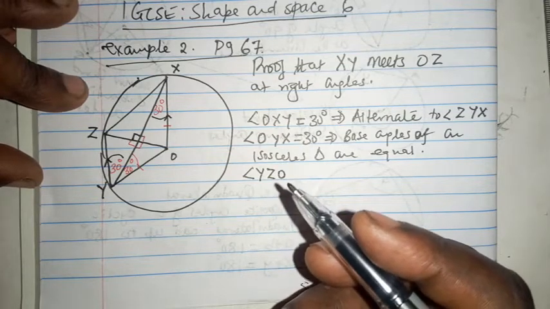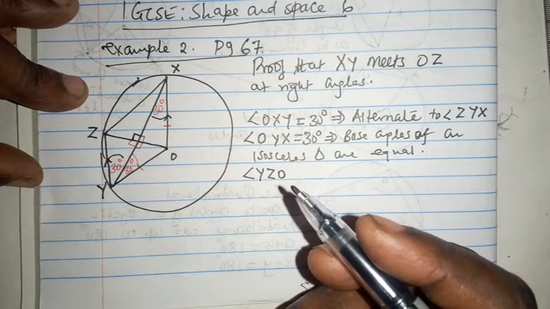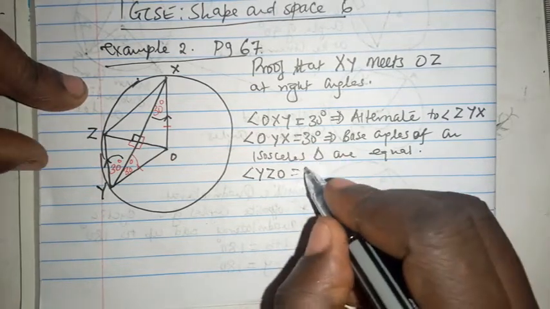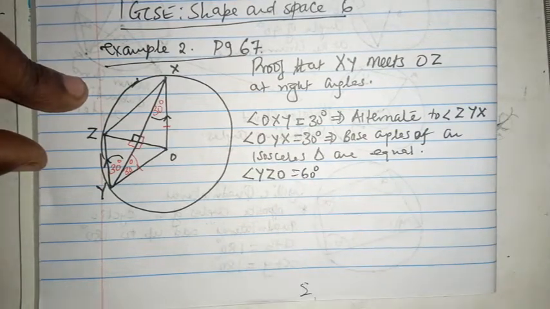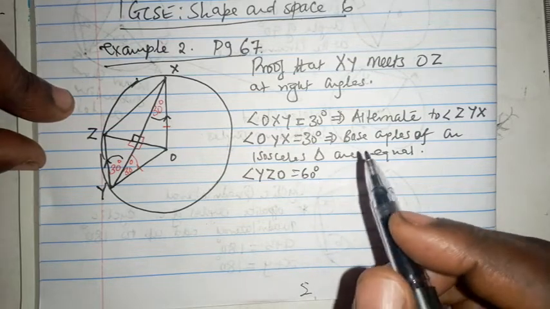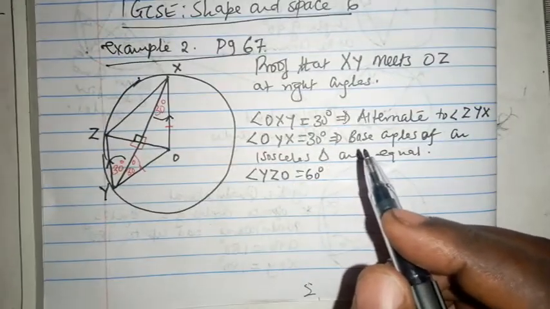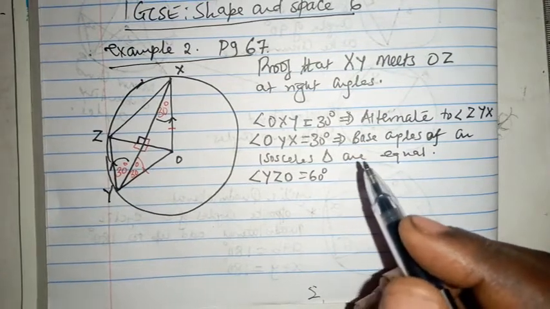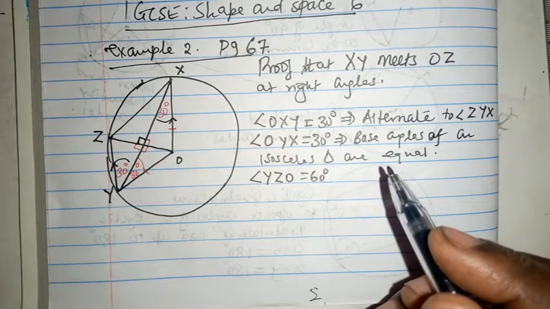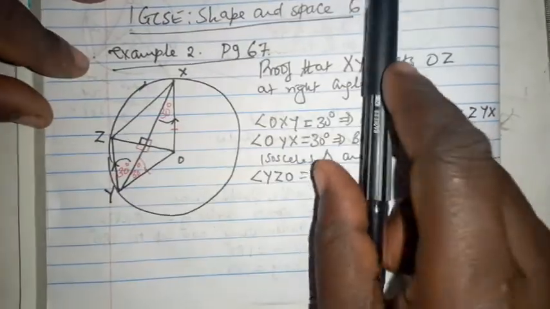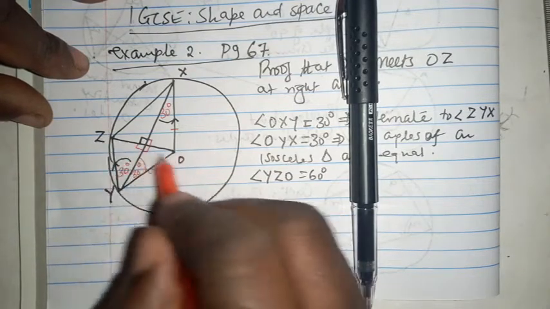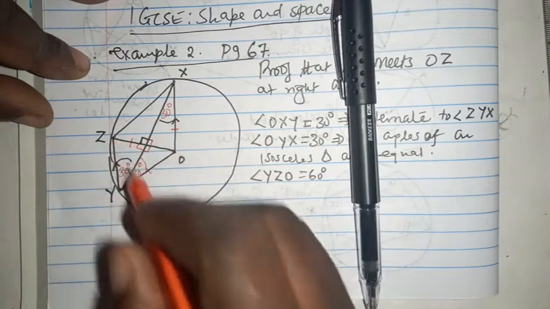The reason why angle YZO is 60 degrees is, if that is true, then due to the same fact of the angles of an isosceles triangle, because at the same time you realize that even OZ is a radius, that OZ is a radius.